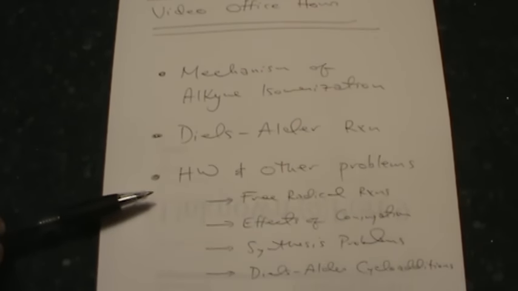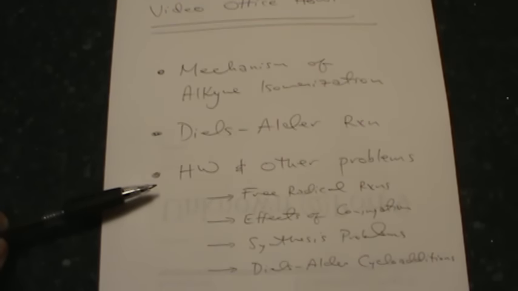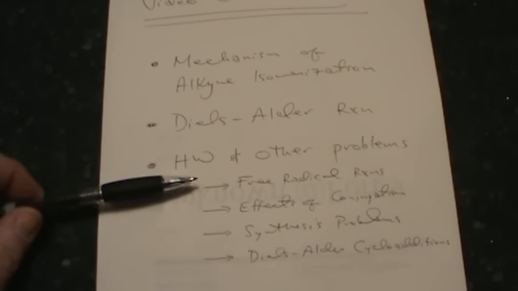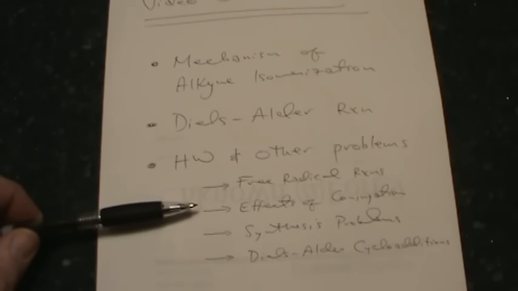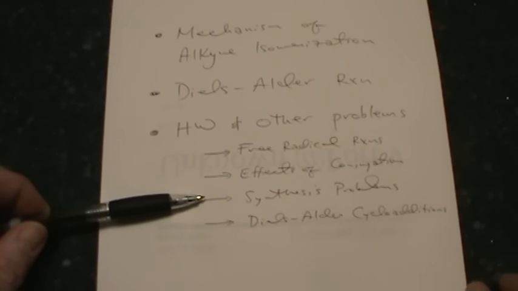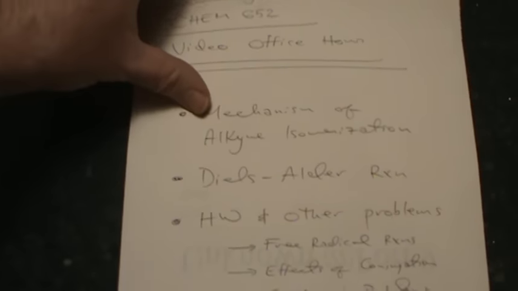And I'm going to go over some problems, including a couple homework problems and other problems that are closely related to homework problems. Those will include a free radical reaction or two, reactions related to the effects of conjugation. So these are from two separate chapters, the two chapters that are covered on Quiz 1. And the problems we go over will include at least one, if not a couple different synthesis problems, and a couple of Diels-Alder cycloaddition problems. So that's what we're going to cover, and we're going to do it right in that order.